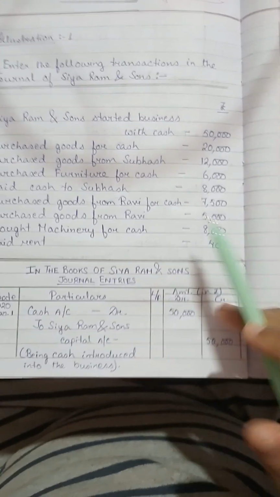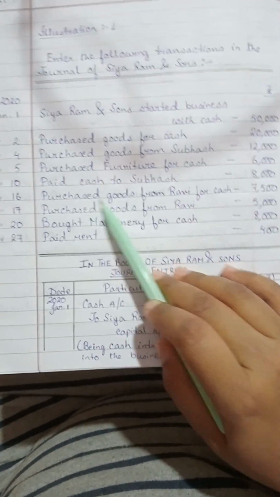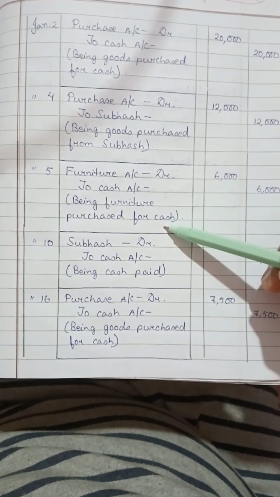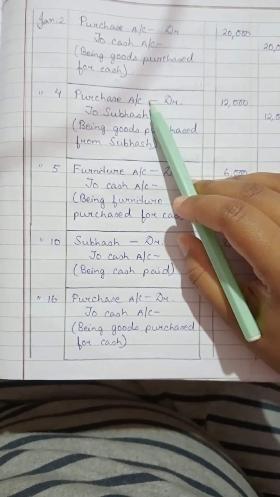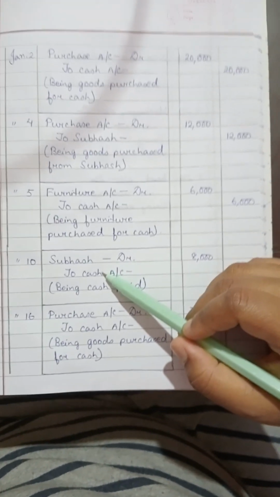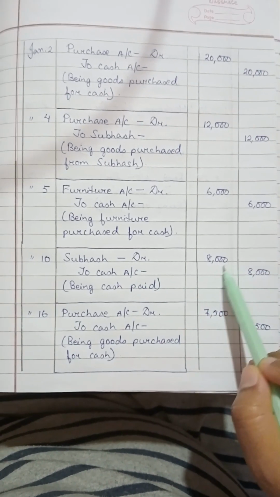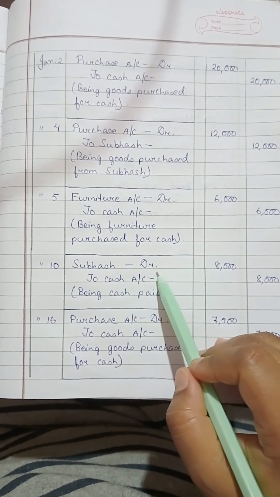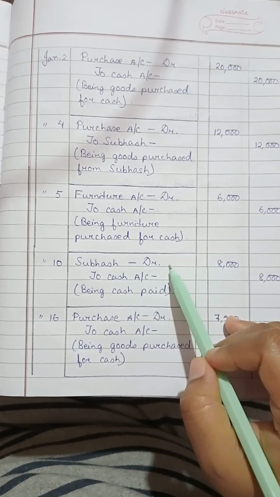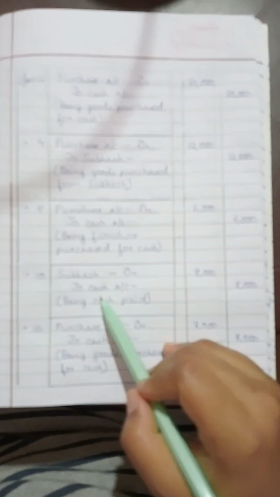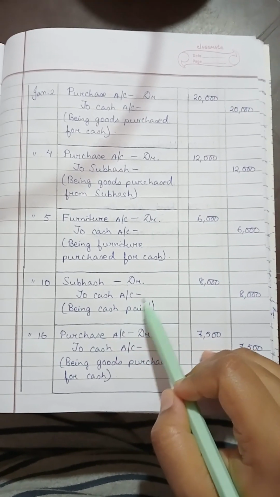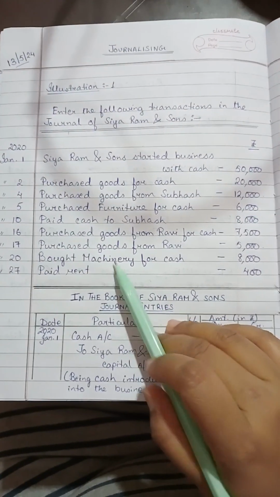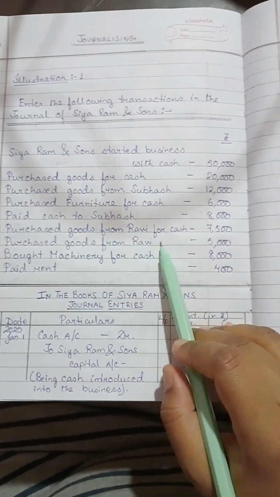Then here you see paid cash to Subhash. Subhash, which is a liability for the business, a small amount of cash, that is rupees 8,000, has been paid. So Subhash liability decreases, so it should be debited, and at the same time cash goes out, so it should be credited. Got it?